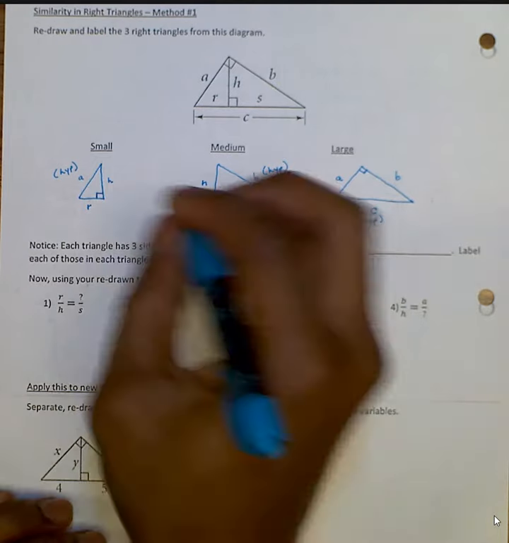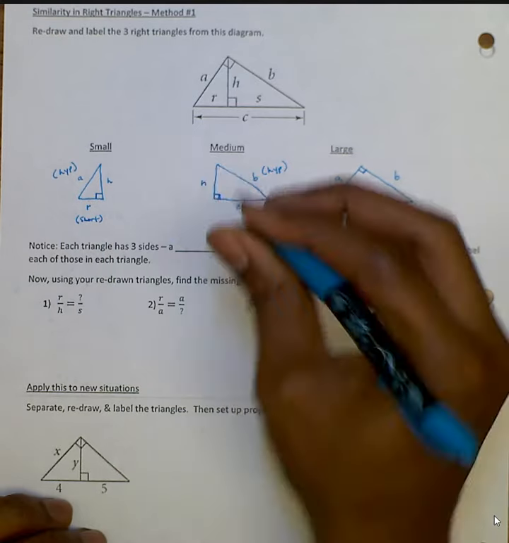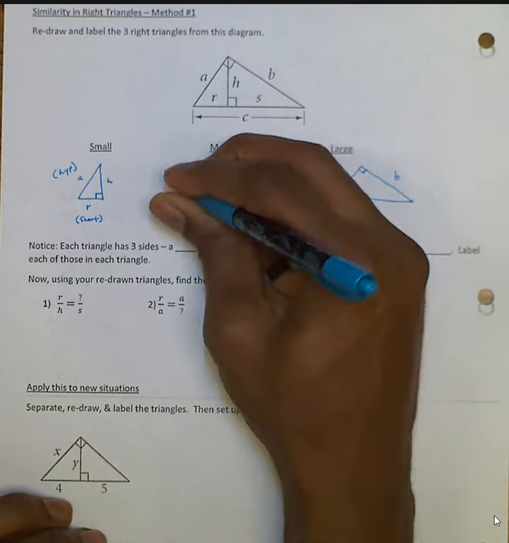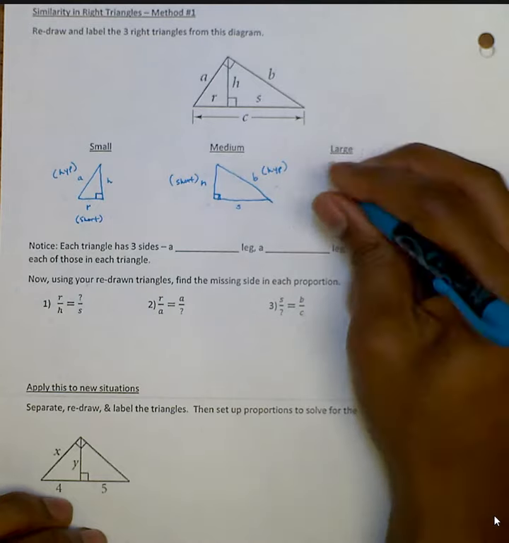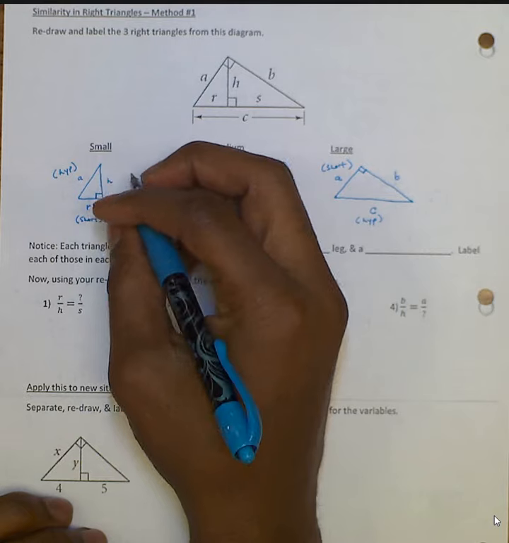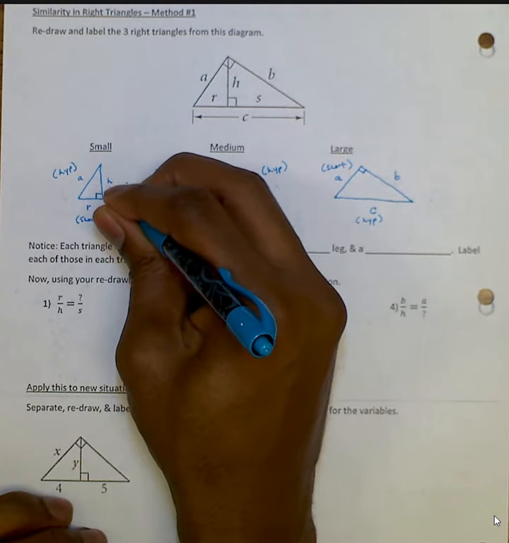I'm going to call this the short side. Without an angle, we can't really say what the short side is, but visually here it's pretty easy, so I'm going to label these the short side. And then I'm going to call this other one the long side. I know it's not as long as the hypotenuse, but there's a long and a short leg.